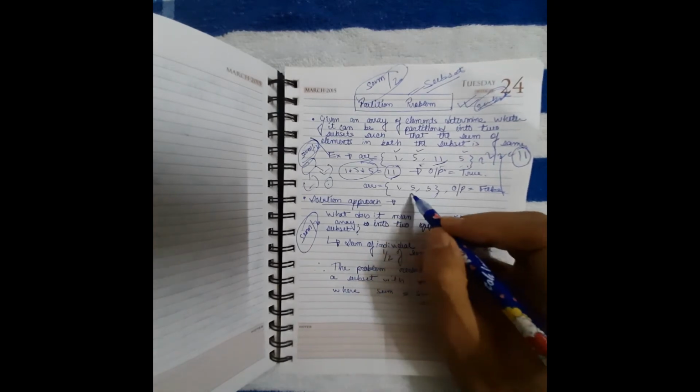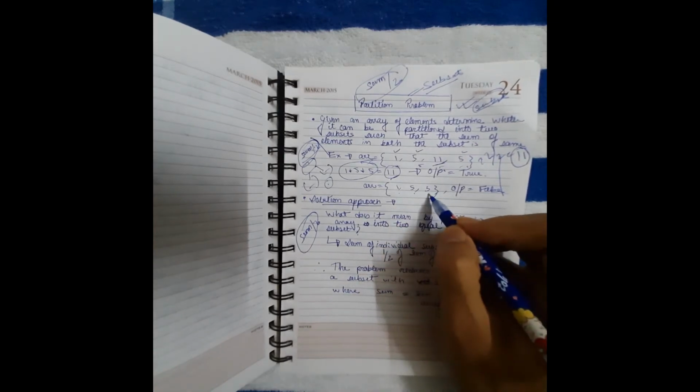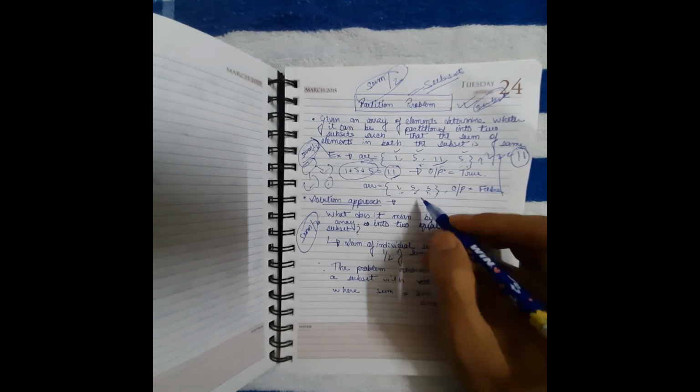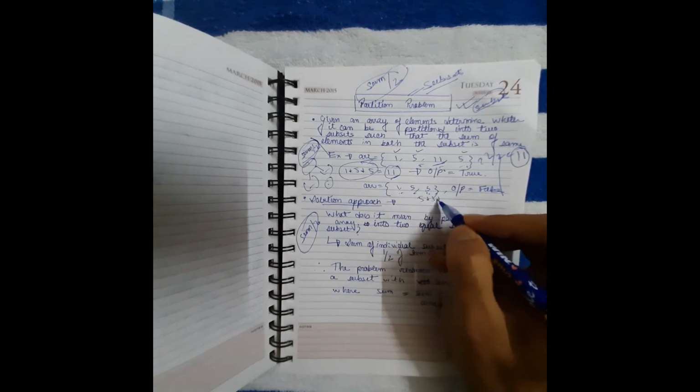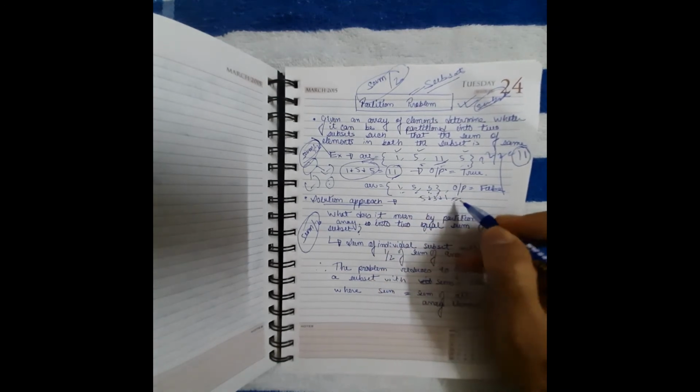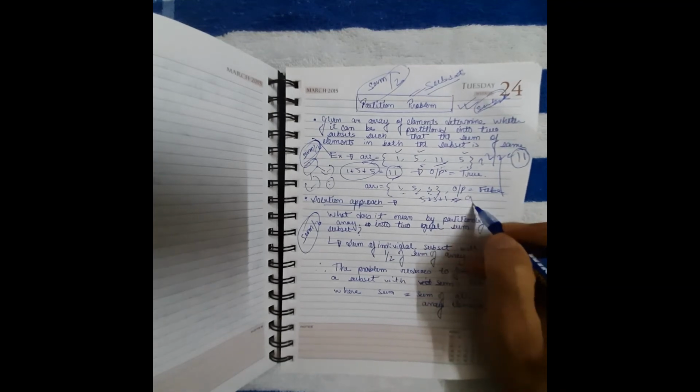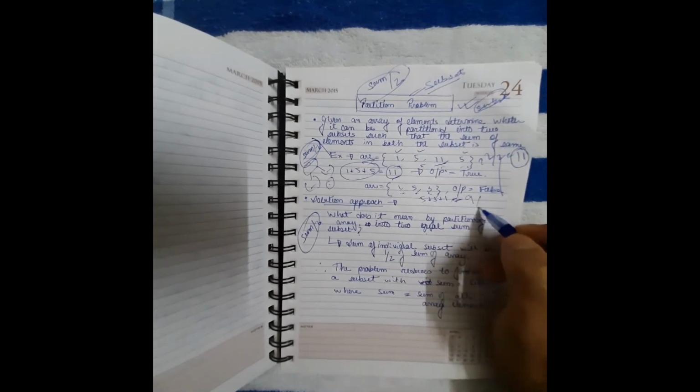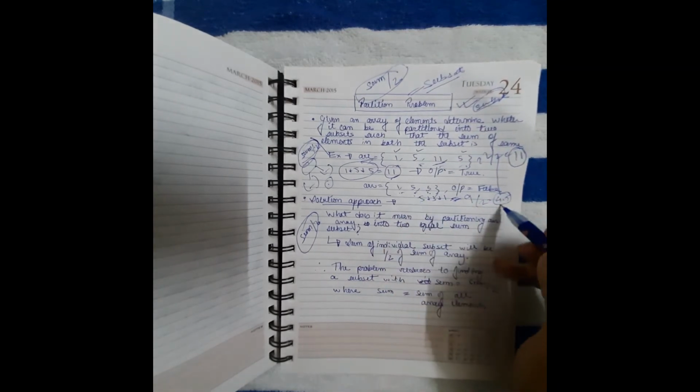Now look at something over here. Let's say we add up three elements, 1 plus 5 plus 3. What do we get? 5 plus 3 plus 1 is equal to 9. And what is 9 by 2? 4.5. In no world is it possible to add up integers to get a value of 4.5.